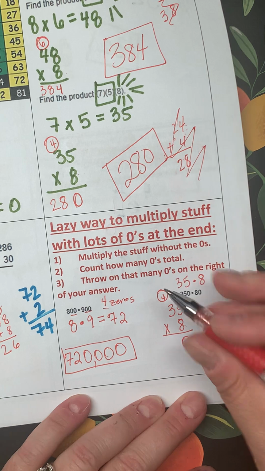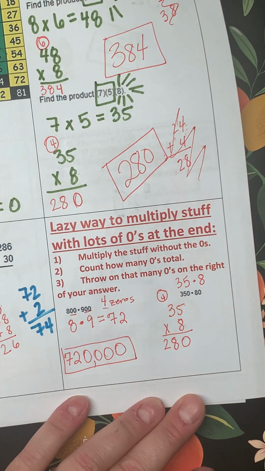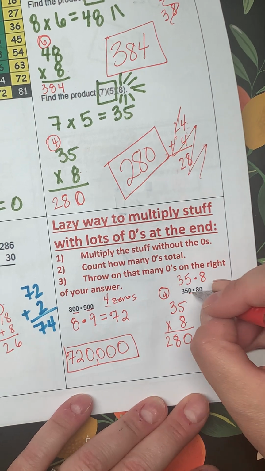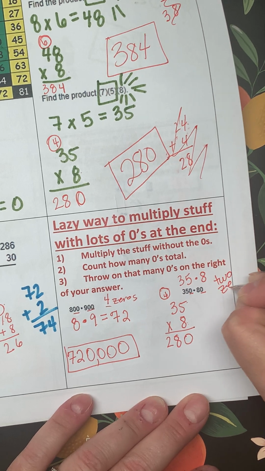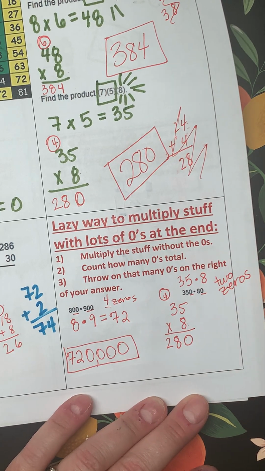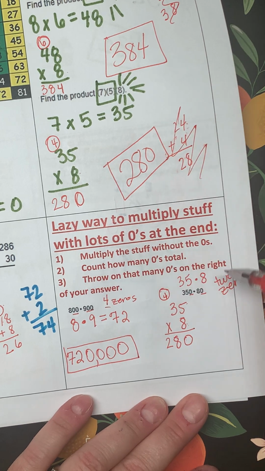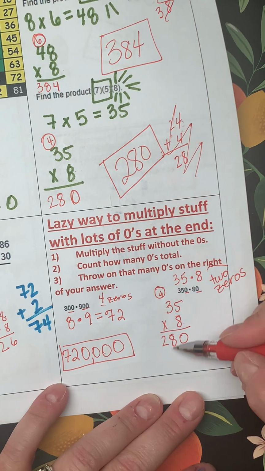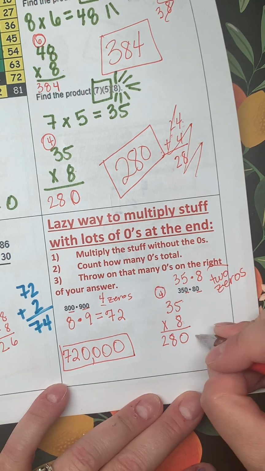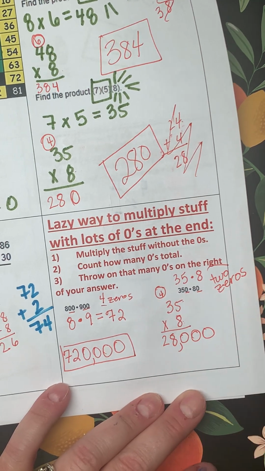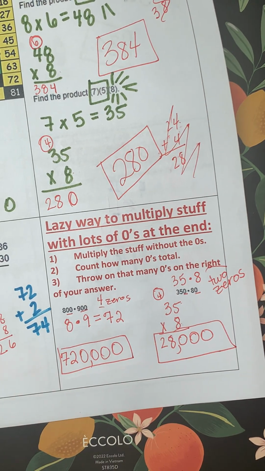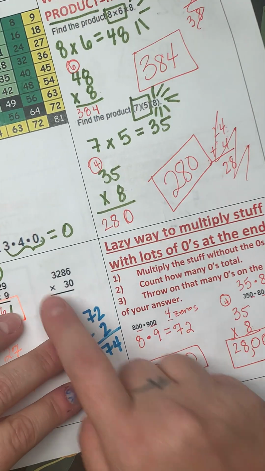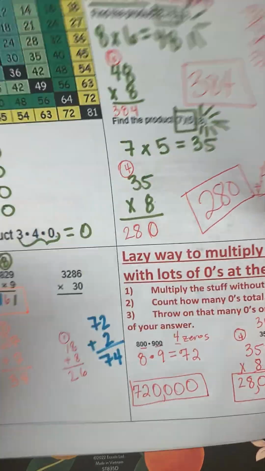Plus this 4 on top, 28. Then let's count how many zeros we have. There's 1 zero from the 350, 1 from the 8. That makes 2 zeros. The last step says throw those zeros on the right. So that 280, we're going to throw 2 more zeros on it. And we get 28,000.